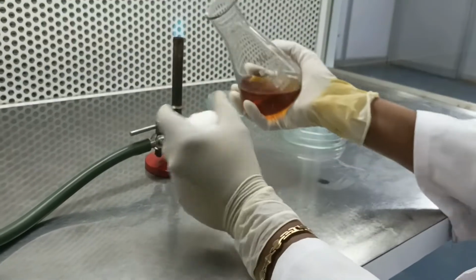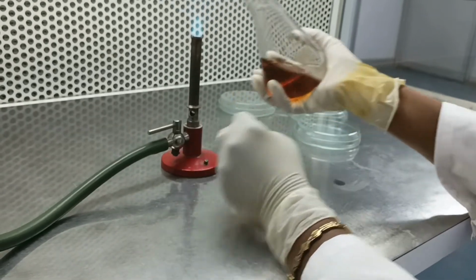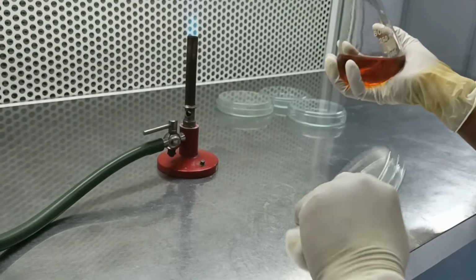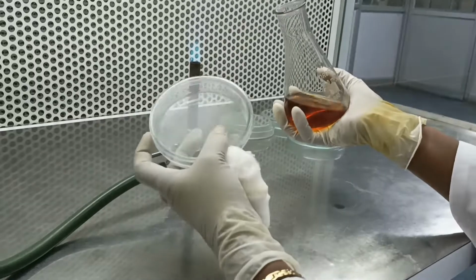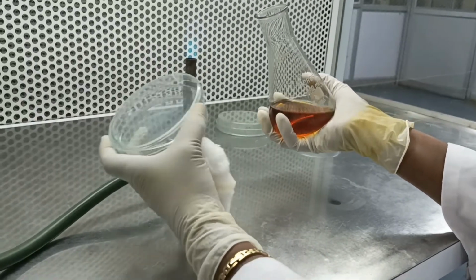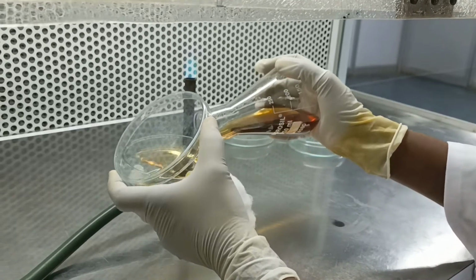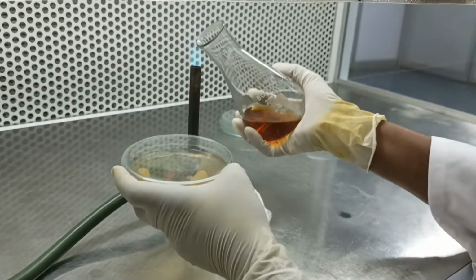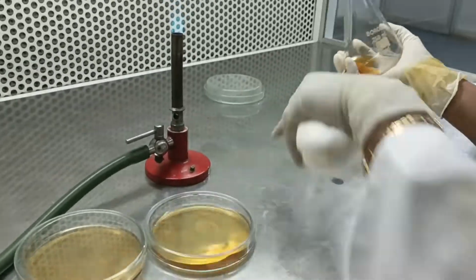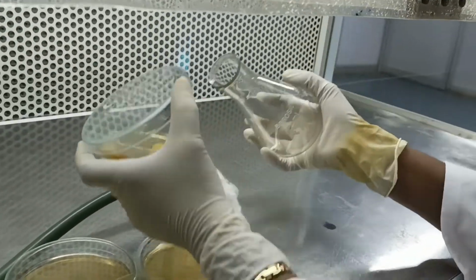Next, go for pouring. Pour 16 to 20 ml of melted cooled nutrient medium in the petri plates. After pouring, allow the medium to solidify. After solidification, keep the plates in an inverted position.